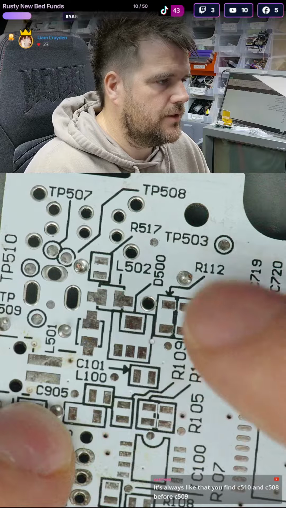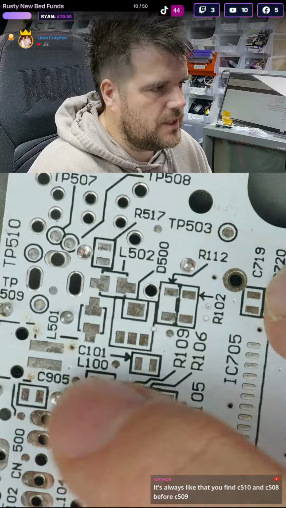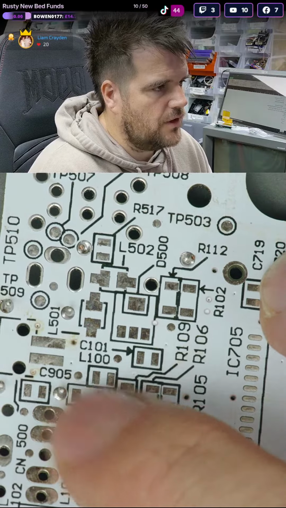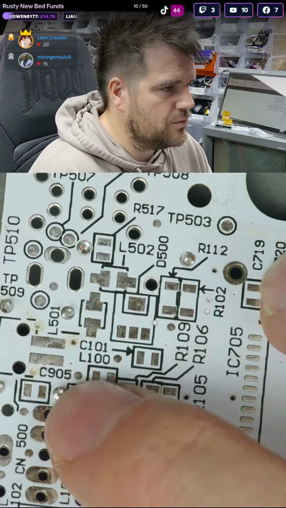Yeah, so we got a silk screen wrong. That's what you're on about here. So that's something I'll correct. It's not the end of the world, because I don't think there's a 905 on the board, but yeah, good spot there.